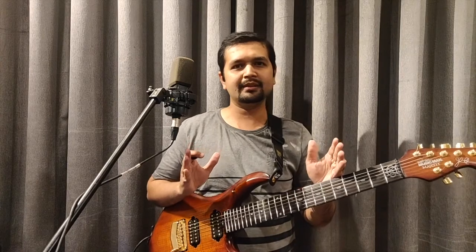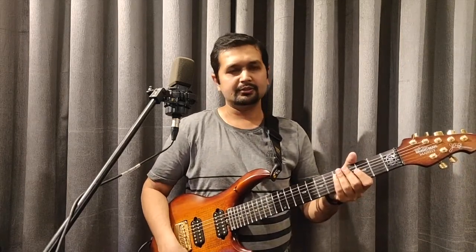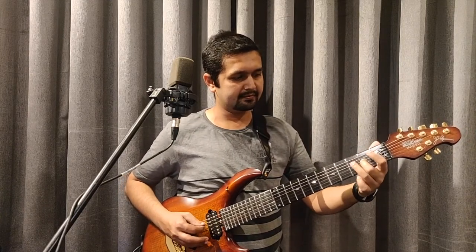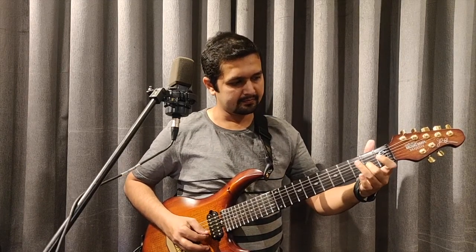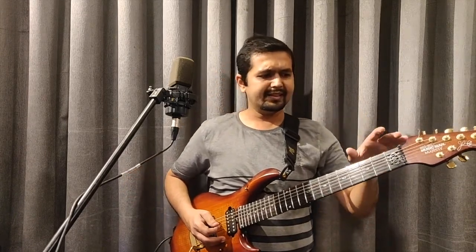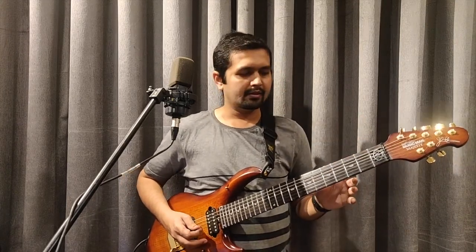Including all these notes, there are 8 notes, but the first and the last one are the same. So if I exclude my last note, there are 7 notes in a scale. So it goes like this once again. Right? This is C major scale, first position.